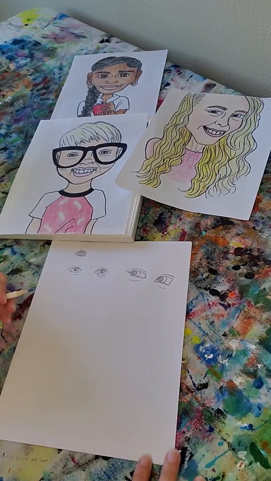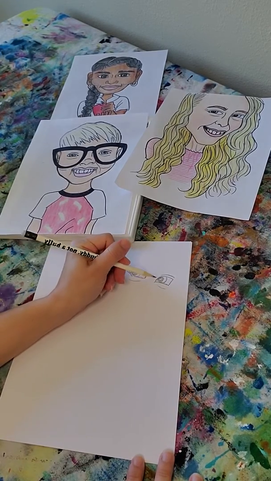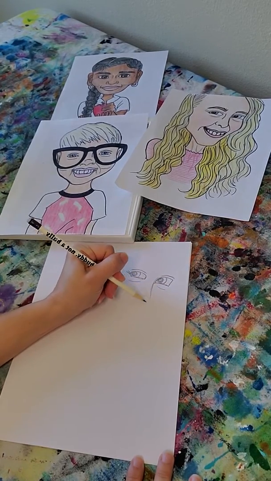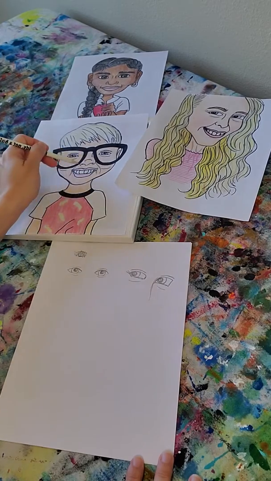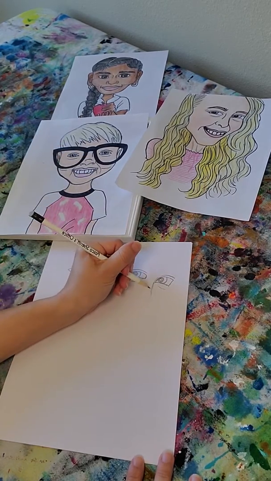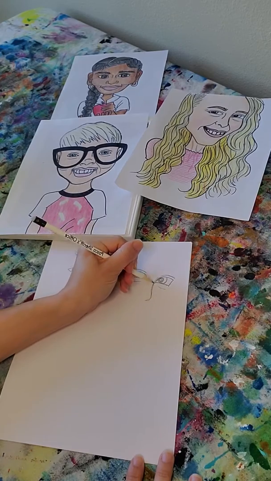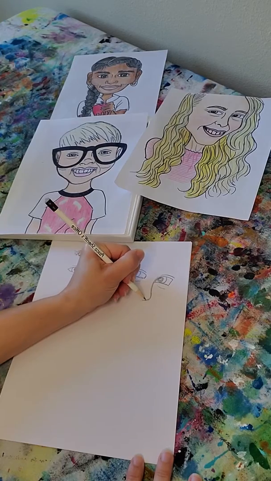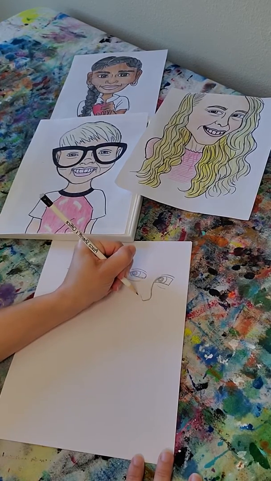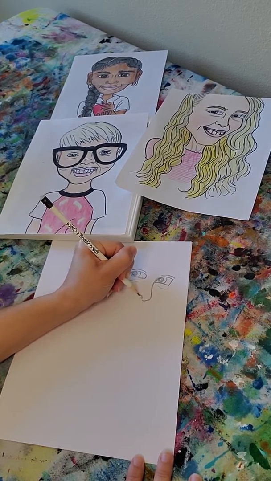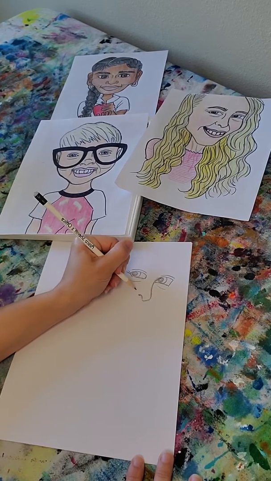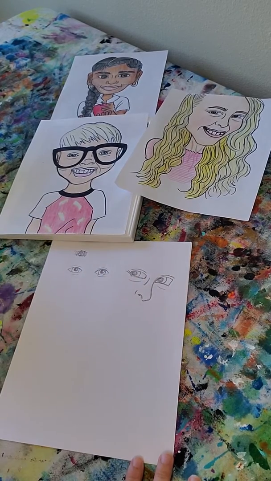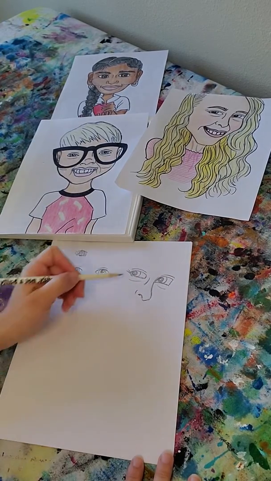With noses, if you're going with a side angle like this, you're not going to see both nostrils like on this one when you're doing a nose from the side. Okay, so you would just make a line like that comes down, and then a nostril. Like that, and then don't forget a little line like this. Okay, so that's a side nose.